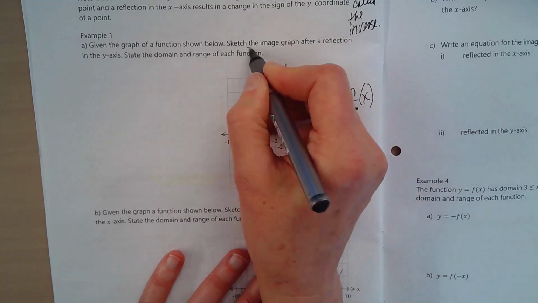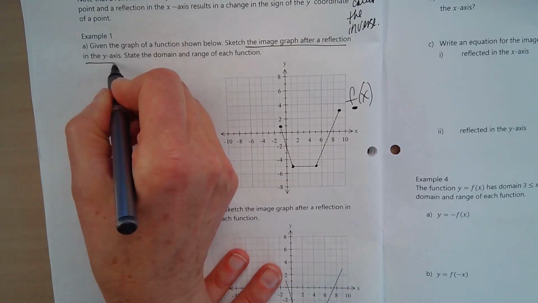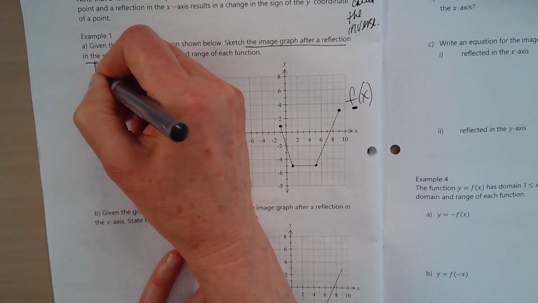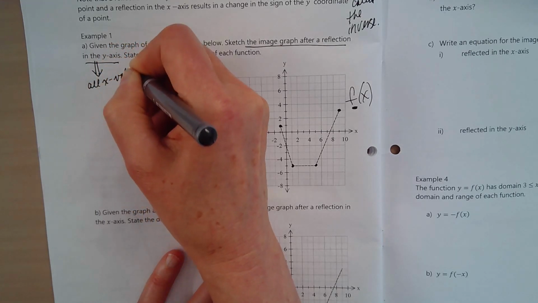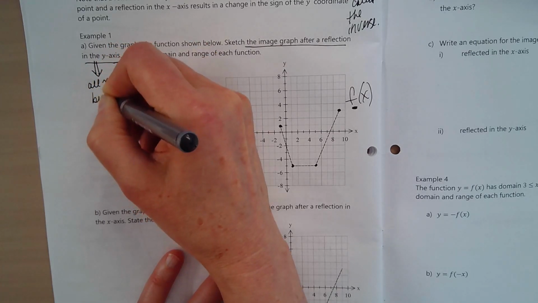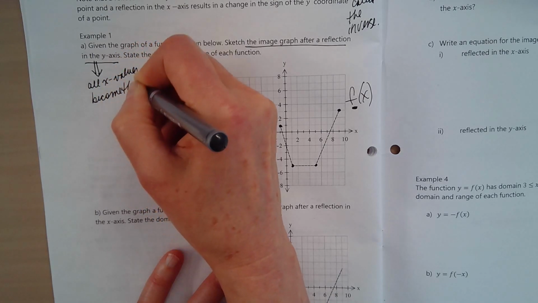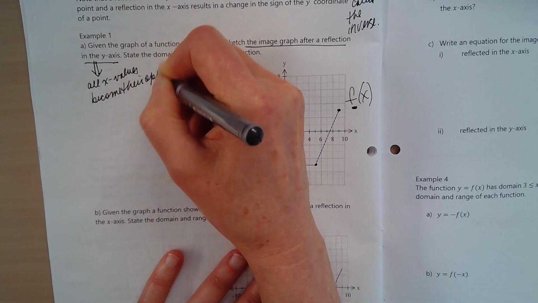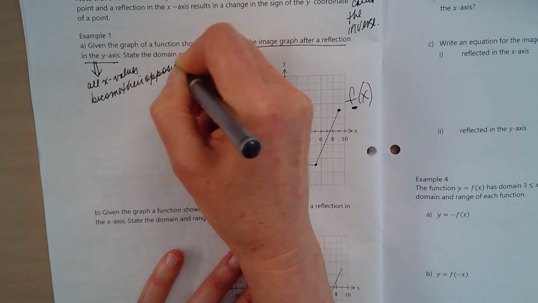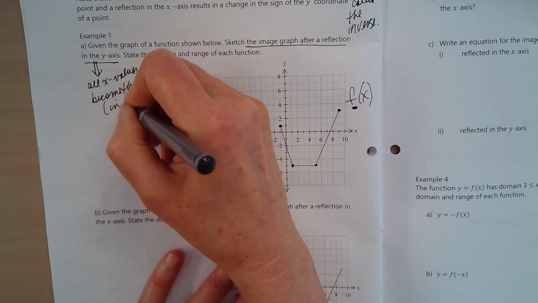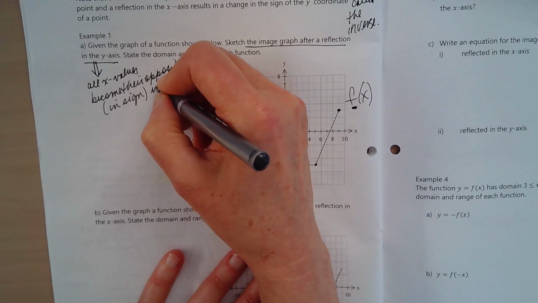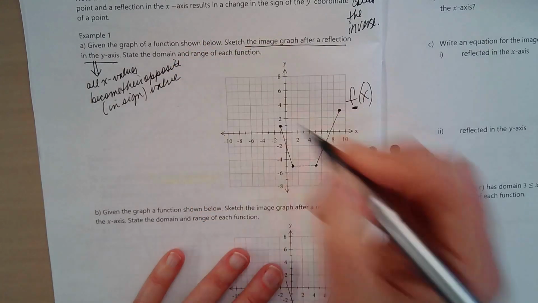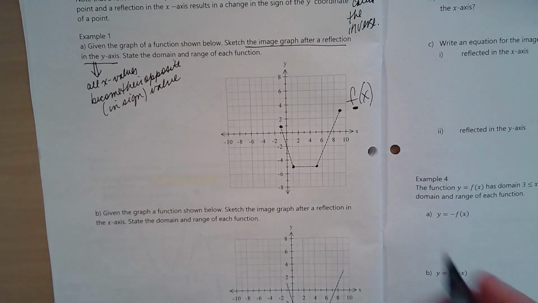Okay, so it says reflection in the y-axis. That means to me, all x values become their opposite, in brackets, opposite in sign.